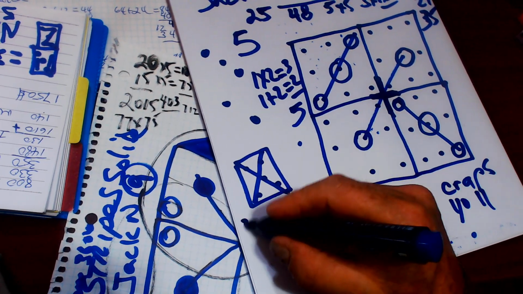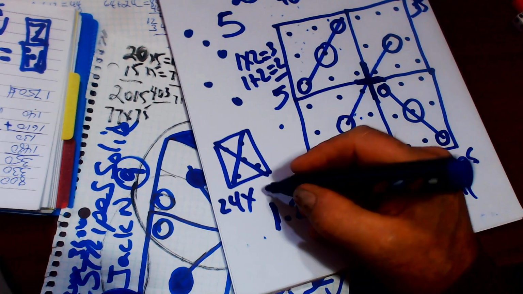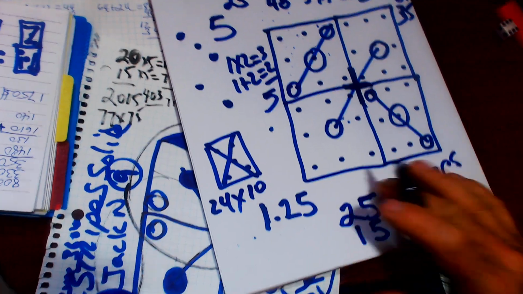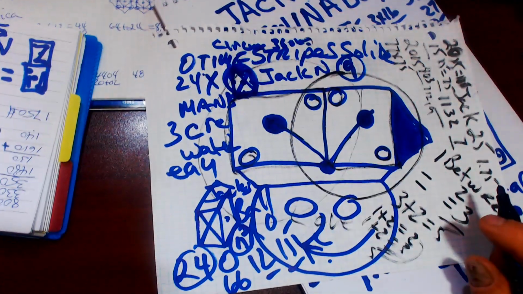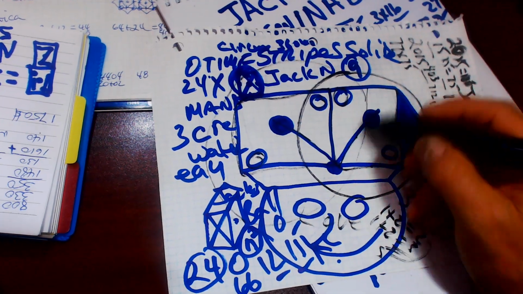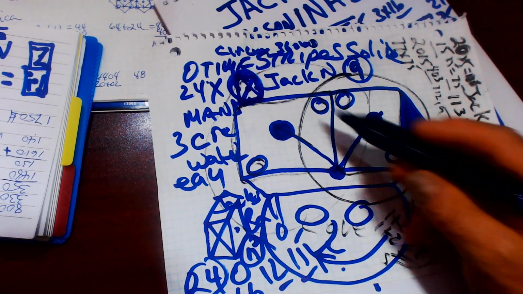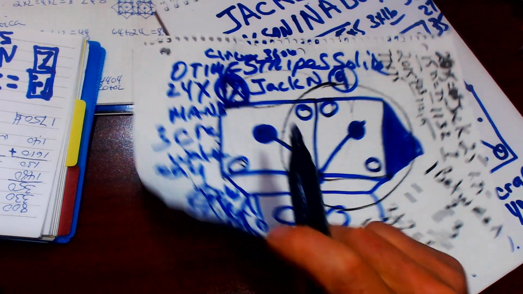The Jack is the 24th letter. It's also 10 in Roman numerals. At the same time, I wanted to show you another design of Jack in the Box, right? Jack, the V letter. Jackson 5, 5 is the V letter.